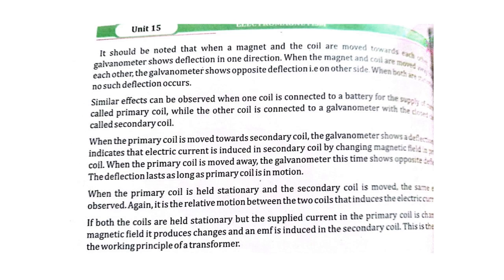Basically, all this process is the working principle of a transformer, which we will learn in the next few topics.